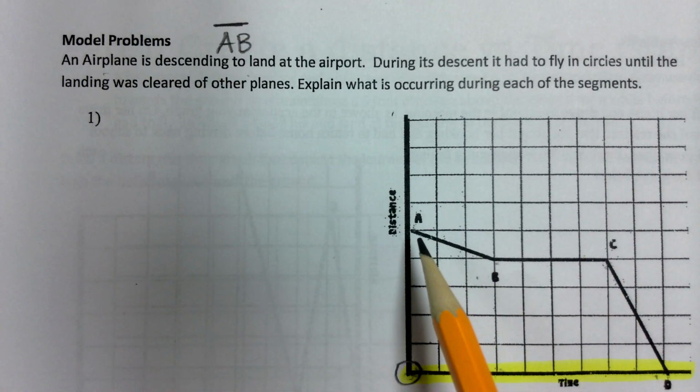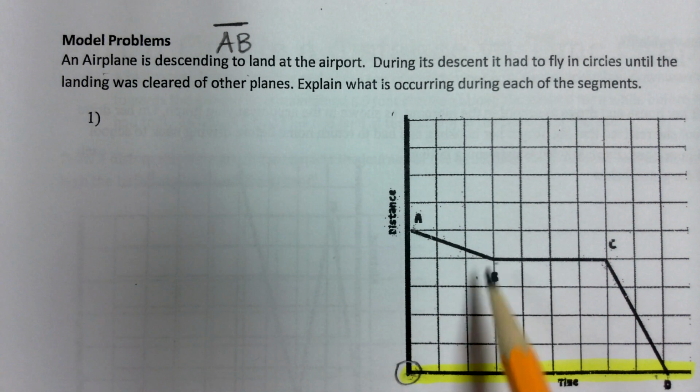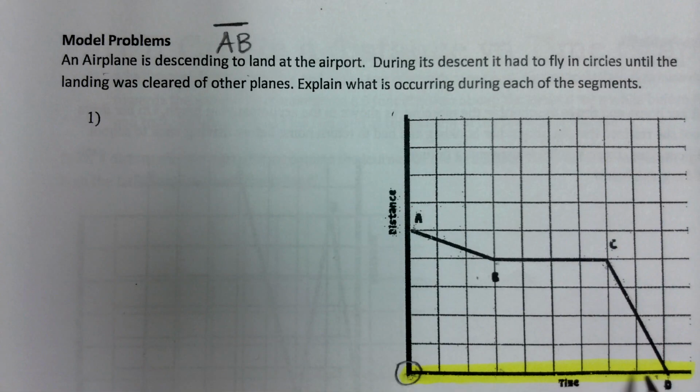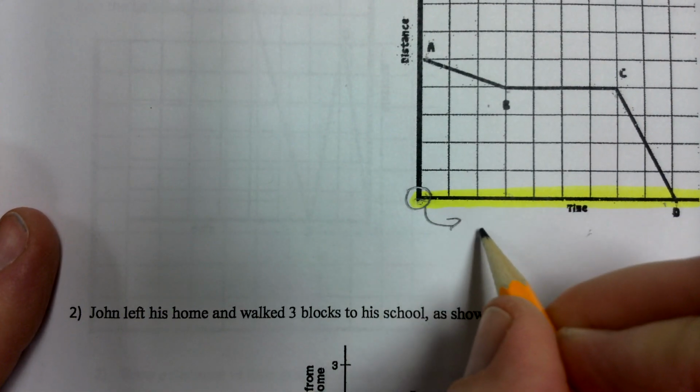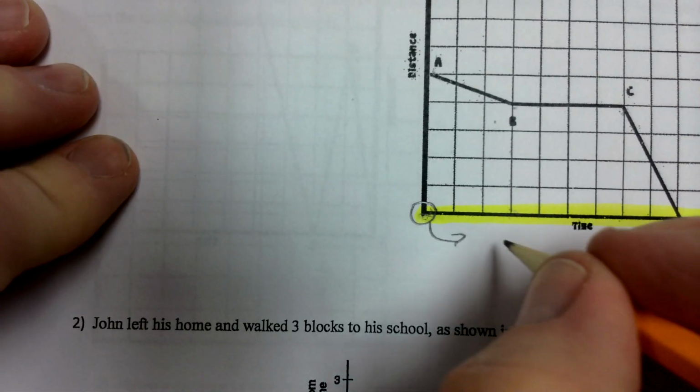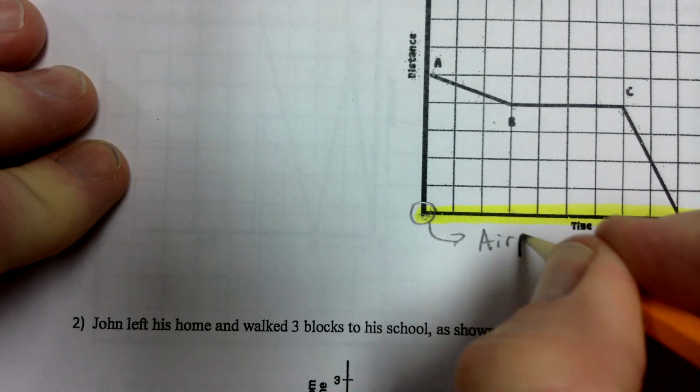Okay? Well, let's go back and look real quick. So an airplane is descending to land at the airport. Oh, so this whole thing right here must represent the airport, and we're going to label that real quick. So 0x, or the x-axis, represents the airport.